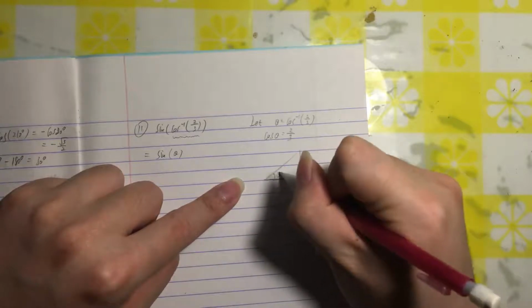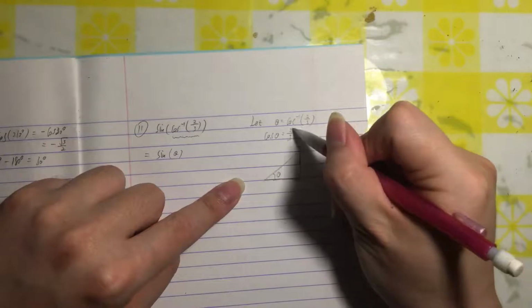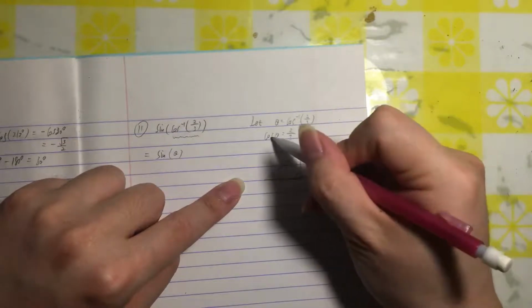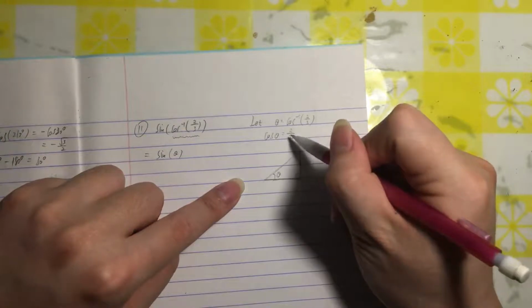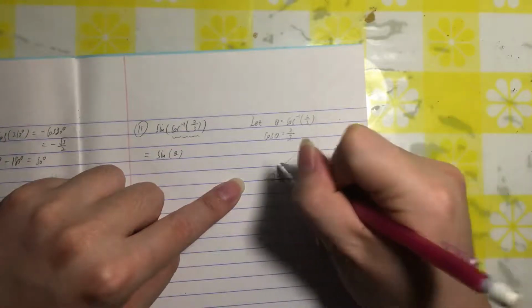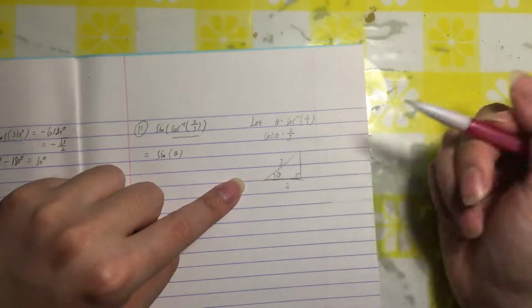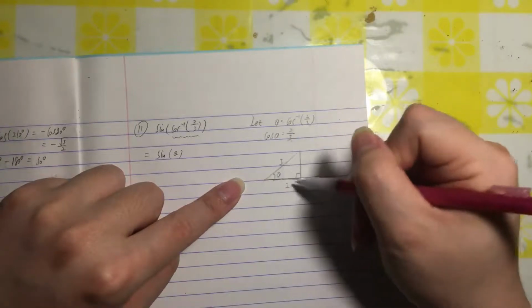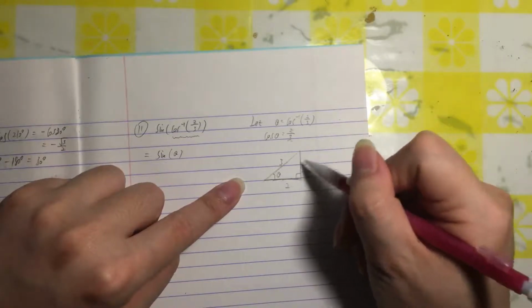That's a right triangle. Angle theta is here. Cosine means adjacent over hypotenuse. So 2 is adjacent, 3 is hypotenuse. Then one side is missing here.